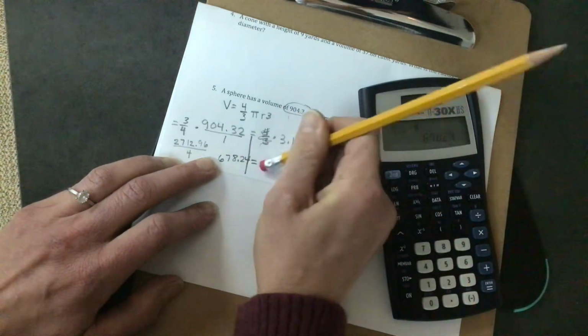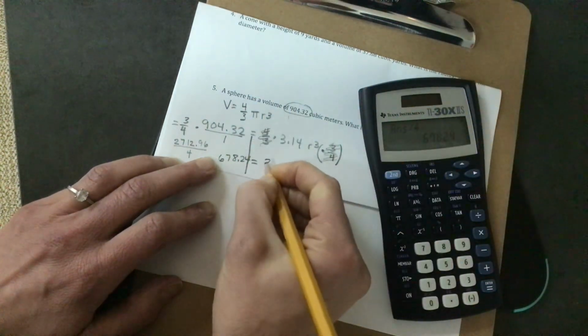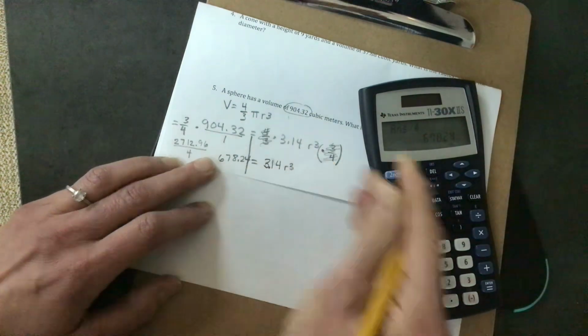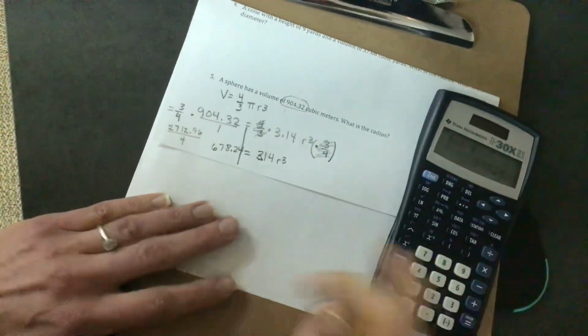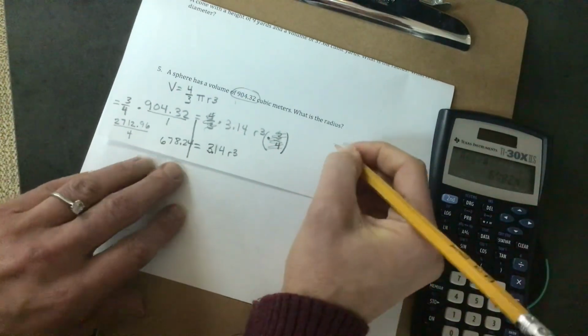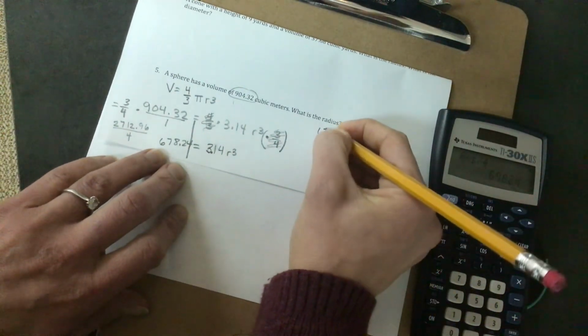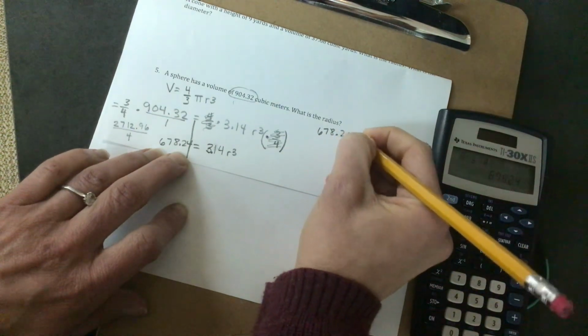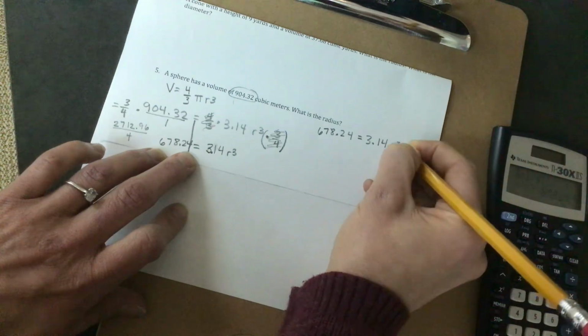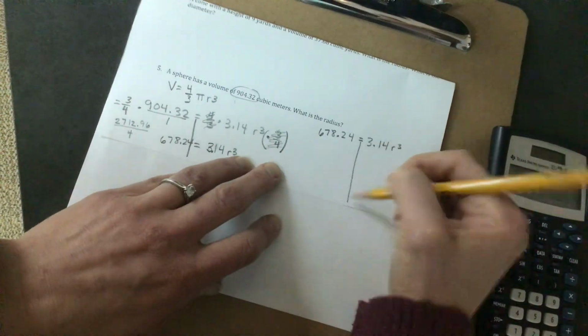Oh, just kidding. 3.14 times the radius cubed. Okay. Since I'm out of room, and you probably are too, I'm going to go ahead and rewrite this over here. So I've got 678.24 equals 3.14 r cubed. All right.